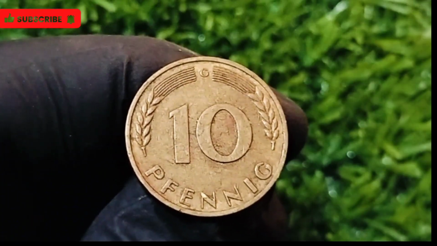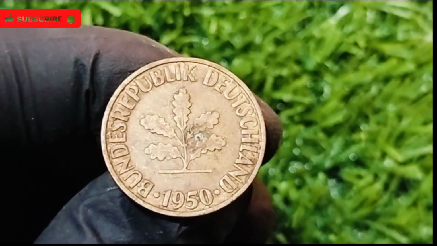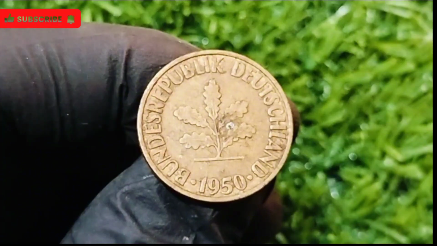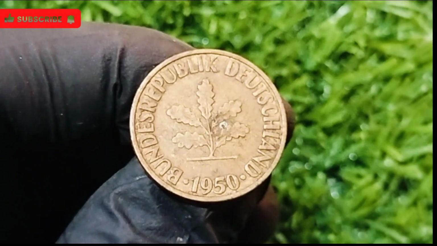This oak seedling design was simple yet elegant, avoiding militaristic or imperial imagery that had been used in earlier eras, particularly during the Third Reich. Instead, it conveyed peaceful symbolism and a vision of democratic prosperity.